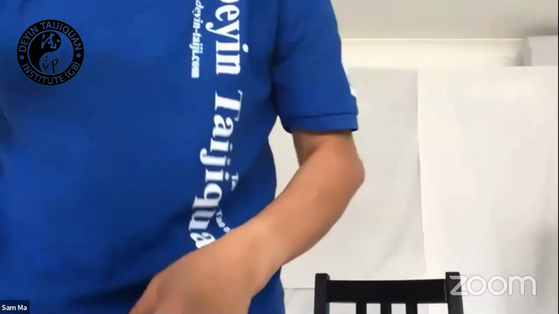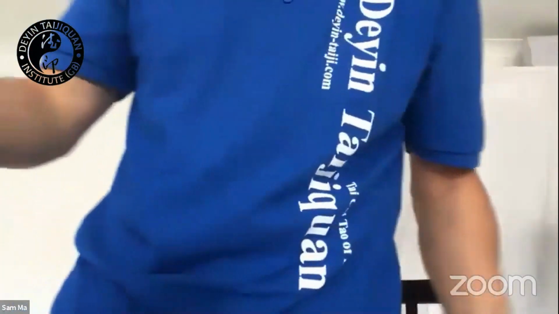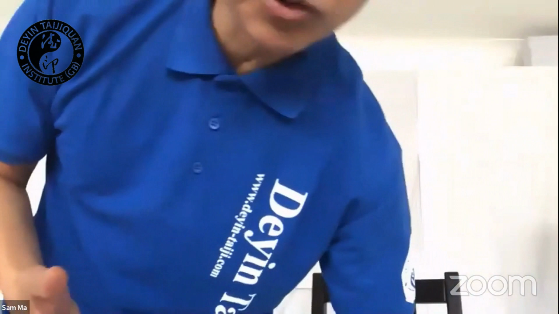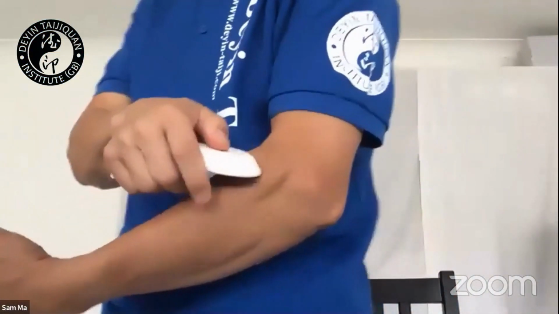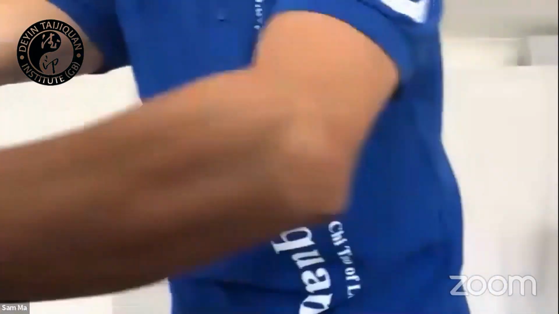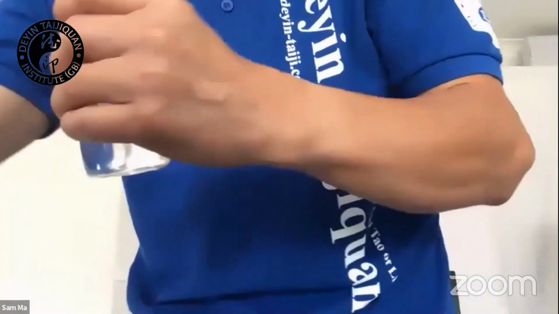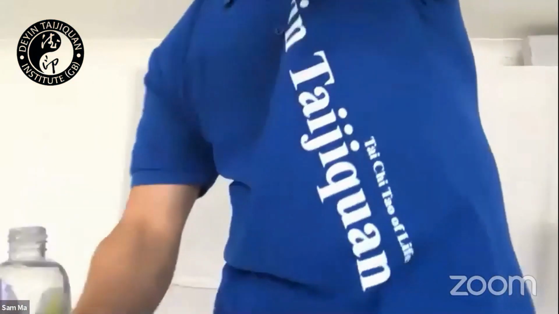So what you do is use oil. Any oil will do, olive oil, coconut oil or any other, for lubrication. It's not really for any other medicinal purpose. I'll just do a little bit of demonstration. Put a little bit of oil.